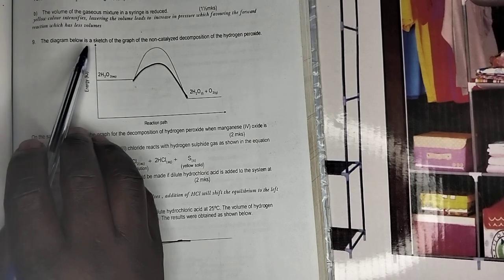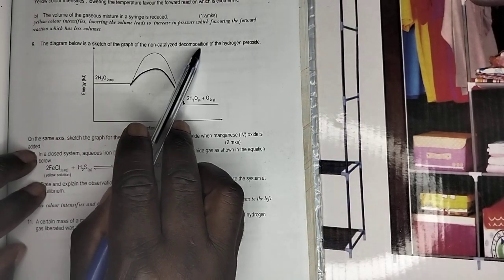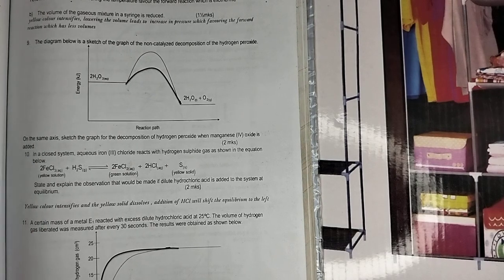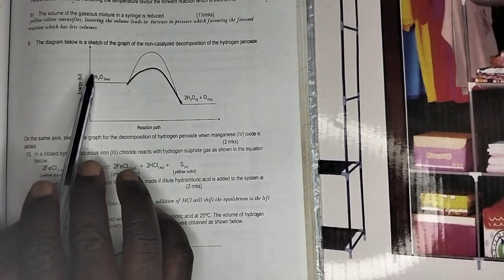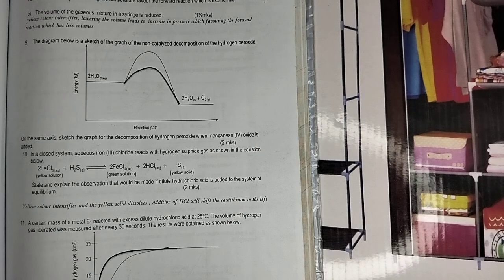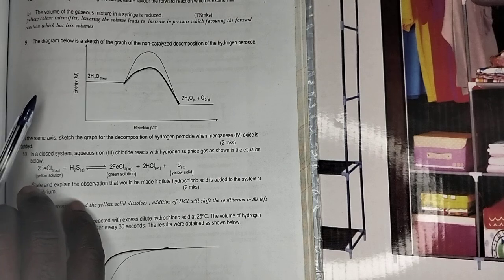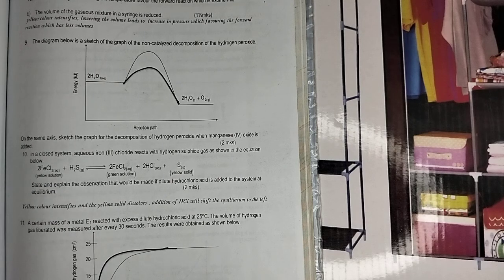The diagram below is a sketch of the graph of an uncatalyzed decomposition of hydrogen peroxide. You can see before this one here we have this hydrogen peroxide. Hydrogen peroxide can only decompose quickly in the presence of manganese oxide, which acts as a catalyst.